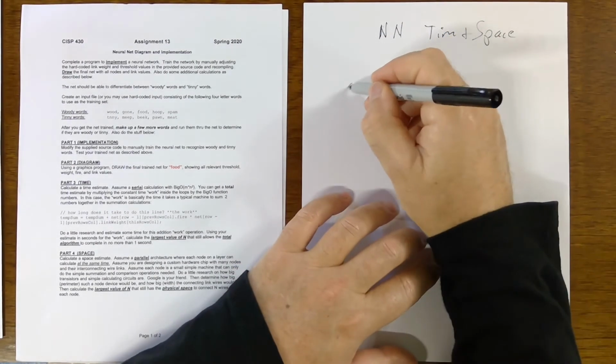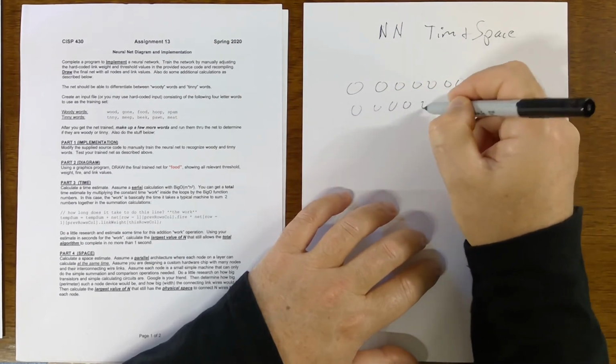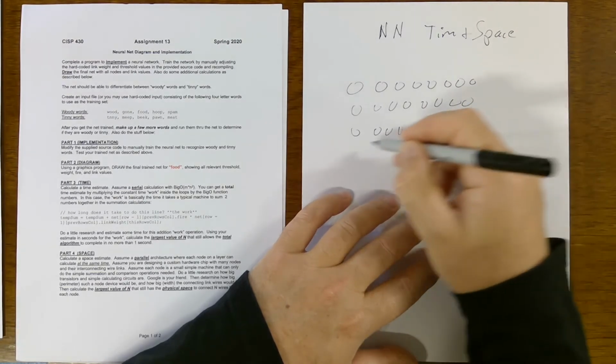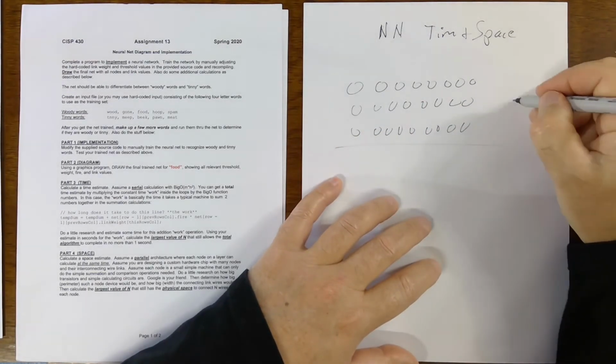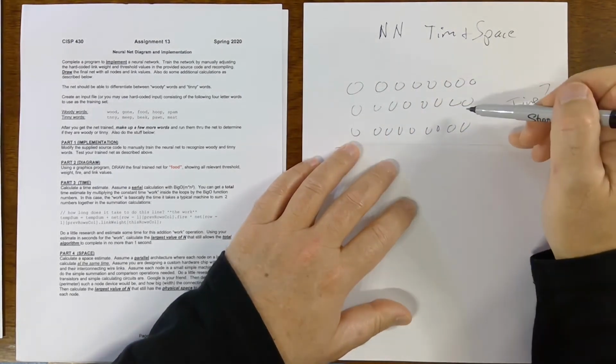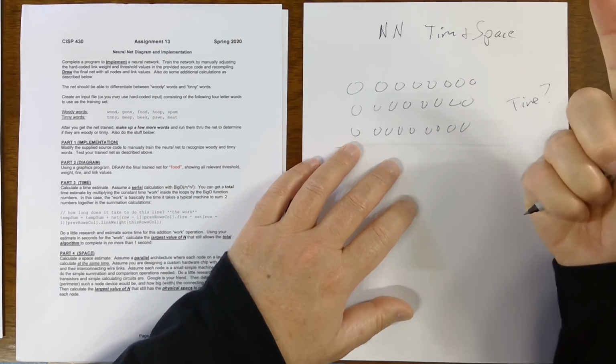Okay, look, if you have all of these guys, what about time? Well, if you're simulating this on your PC, it basically has one processor.